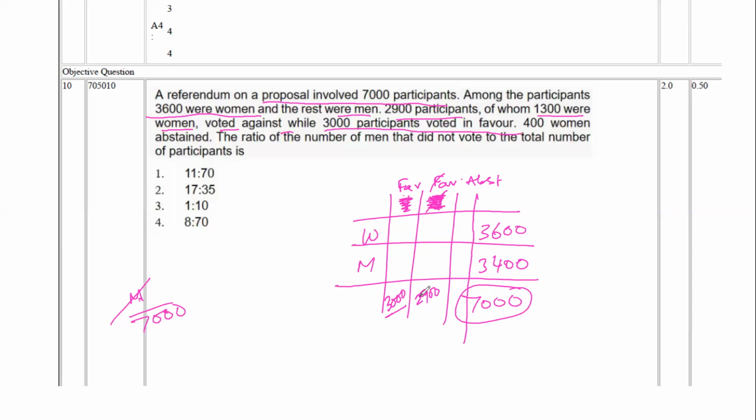So 3,000 in favor, clearly given here, voted in favor. Total women and men, and 2,900 participants, of whom 1,300 were women. So obviously, out of 2,900 participants, of whom 1,300 were women, voted against. You stop out here. So this is the voted against. 2,900 voted against. 1,300 like this. So obviously 1,600 makes it 2,900. So those were men.